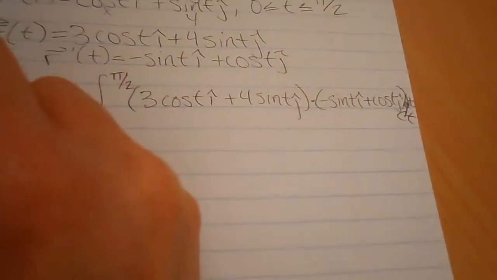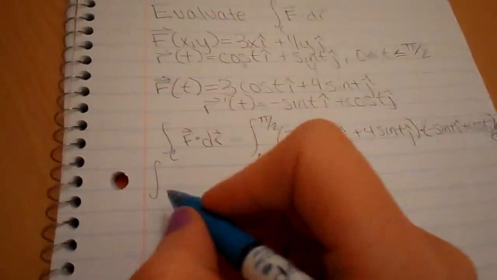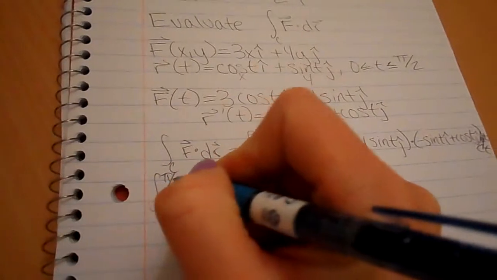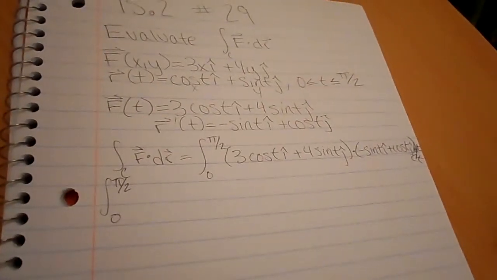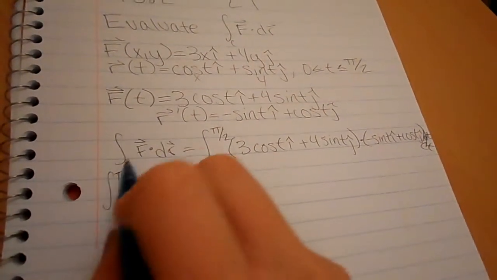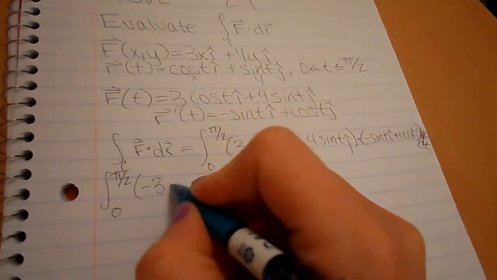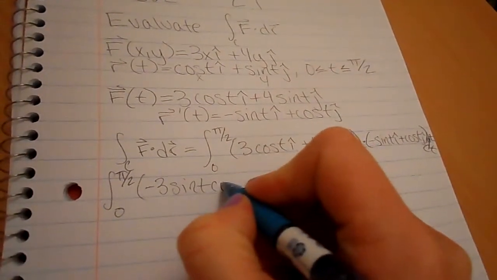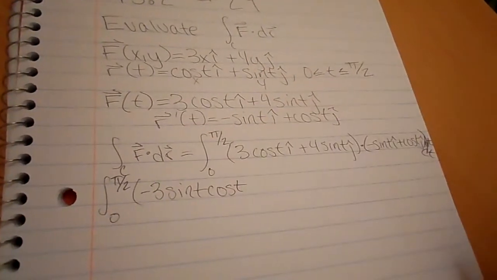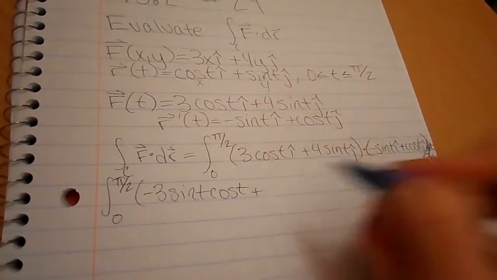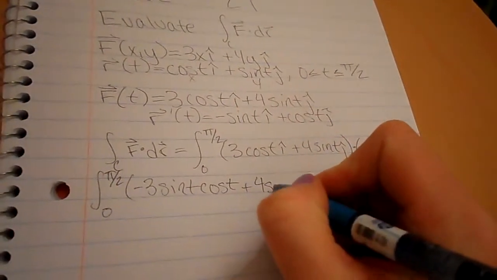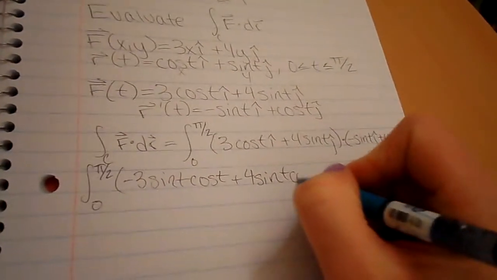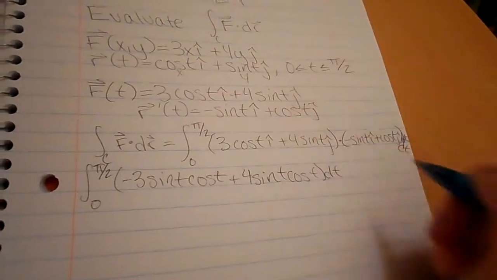All right, so let's see. The i's and j's will drop out, and we're evaluating the integral from 0 to pi over 2. We have 3 cosine t times negative sine t, which leaves us with negative 3 sine t cosine t, plus we have 4 sine t cosine t, dt.